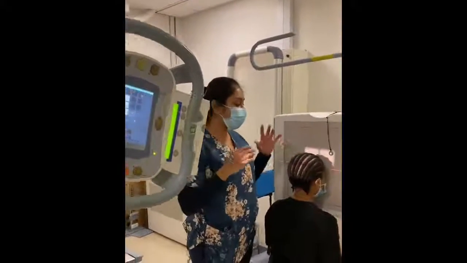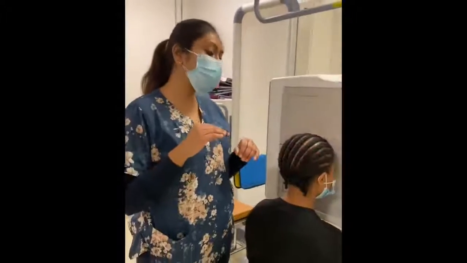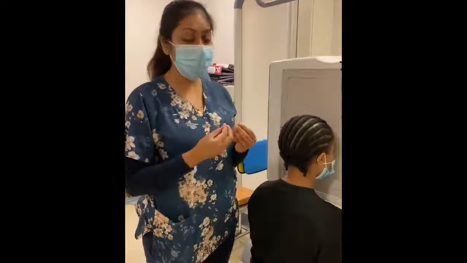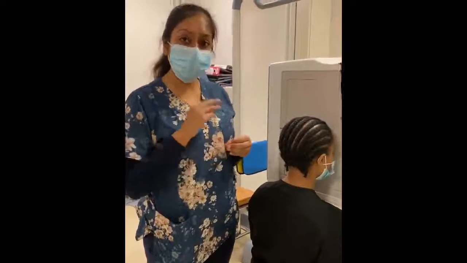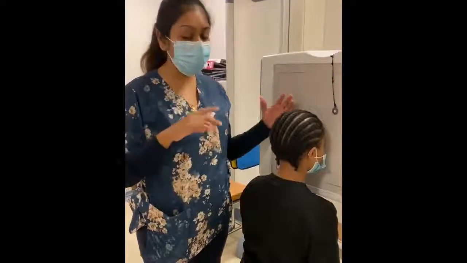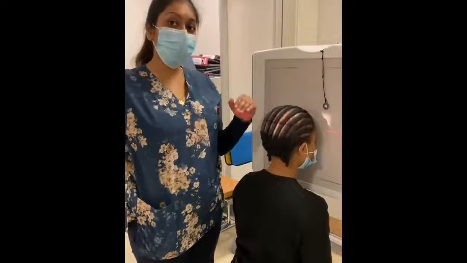Now remember, when you're doing a PA view, you are going to angle caudally. If you are doing facial bones AP, then you can actually angle your tube cranially. So since we are doing the patient PA or OF, we're going to angle the tube 15 degrees caudally.